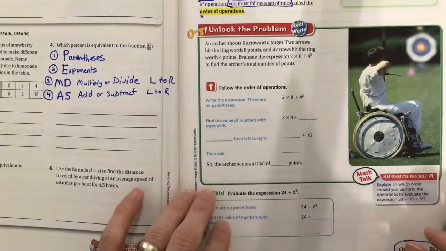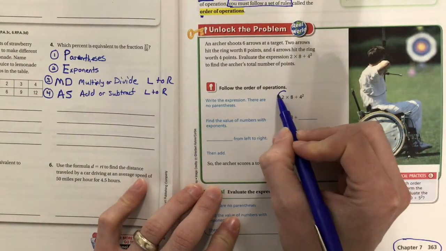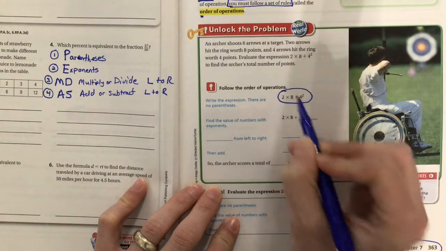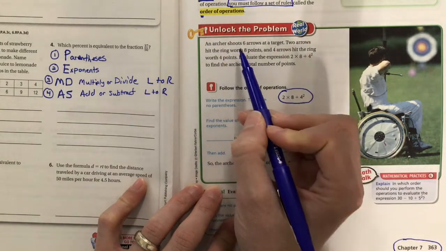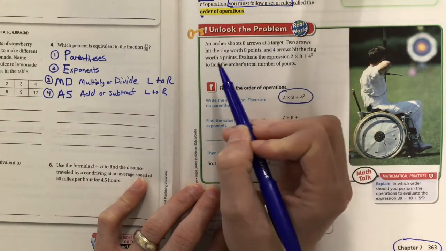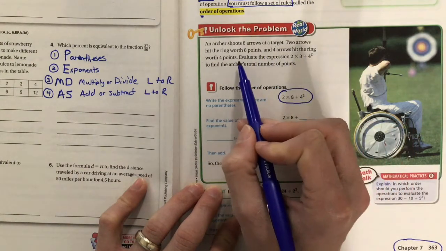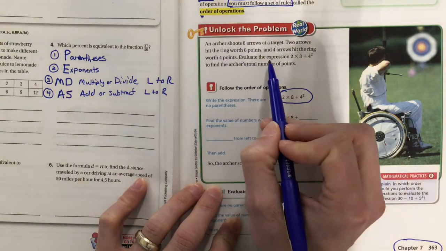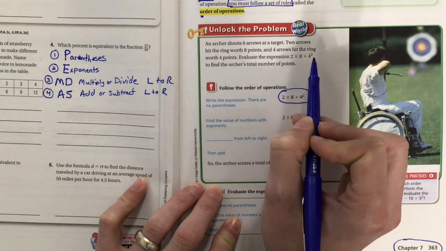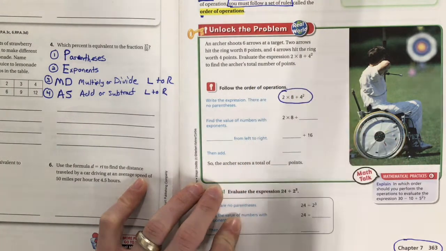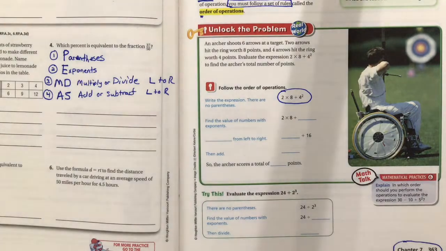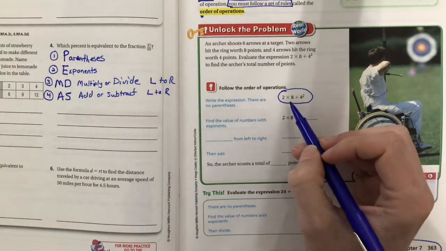We are going to start with finding the answer to this question. It gives us a word problem. It says an archer shoots 6 arrows at a target. 2 arrows hit the ring worth 8 points. 4 arrows hit the ring worth 4 points. And then evaluate the expression 2 times 8 plus 4 to the second power to find the archer's total number of points. Okay, so in this problem, there are no parentheses.